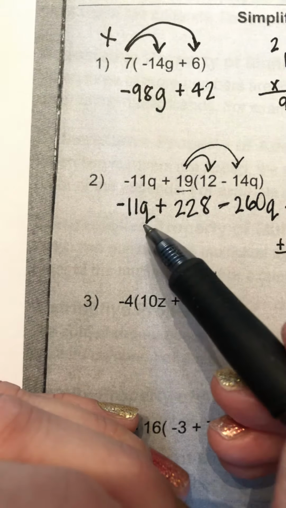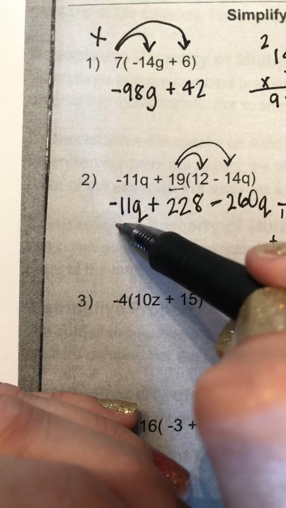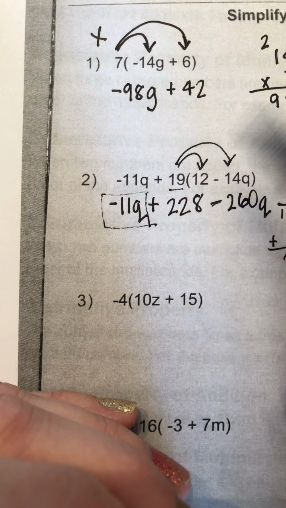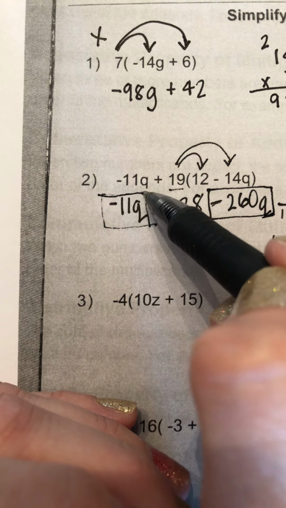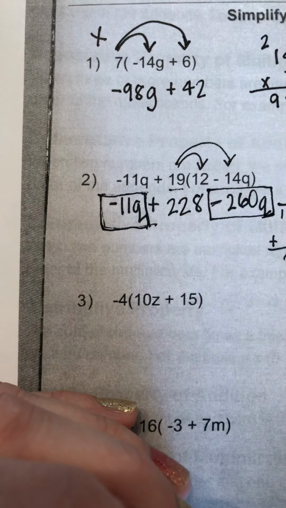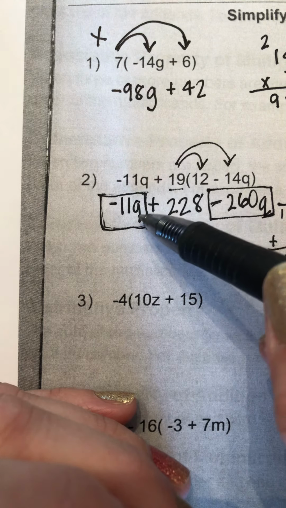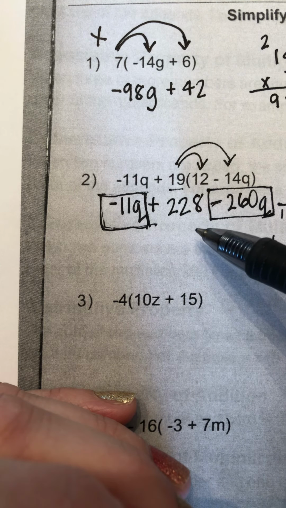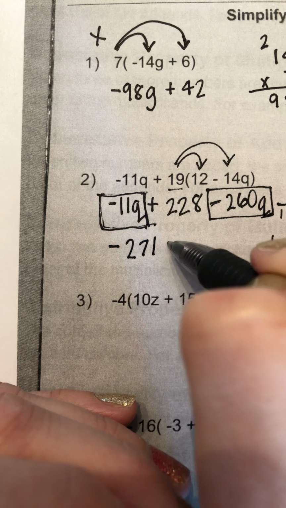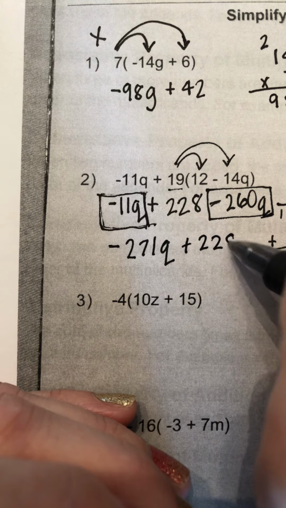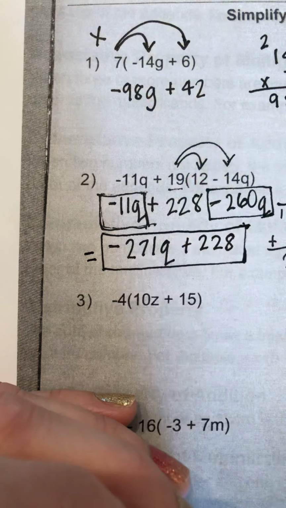Now, forget about all that scratch that we did over here on the side. And look, we've got a negative 11q plus 228 minus 260q. We can combine this number and we can combine this number, okay? So you can go ahead and put your box, or my pen is not working right, on that. So we have negative 11 minus 260. So if we already have negative 11 and then we're also going to subtract 260 from that, you're really just adding. So that would be negative 271q plus 228. And this right here is your final answer.